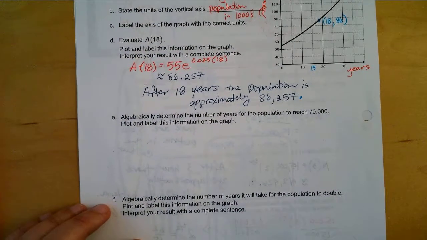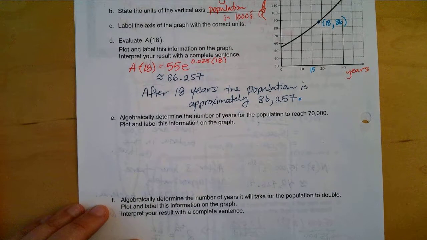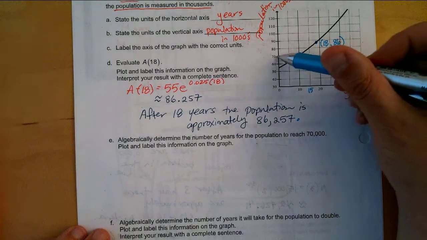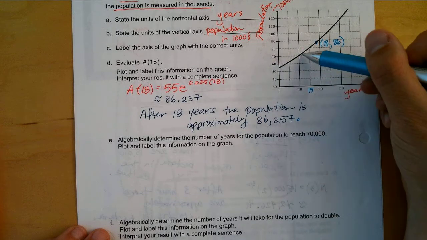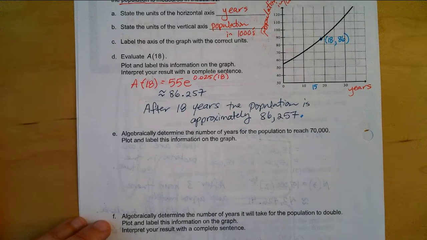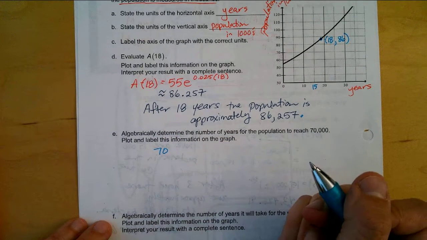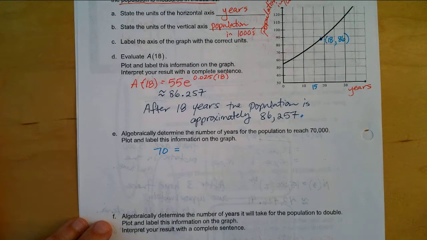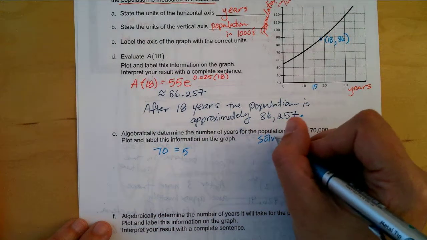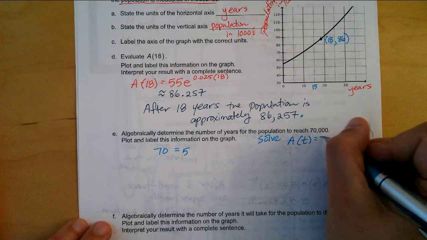Okay. This next question says, algebraically determine the number of years for the population to reach 70,000. You could pretty much look at your graph and see 70,000. It looks like it's going to be about 10 years, but let's find out. How would we do this algebraically? And instead of 70,000, we're setting equal to 70 because our equation is already in thousands. So 70, and this is, by the way, the same as solve A of t equals 70.